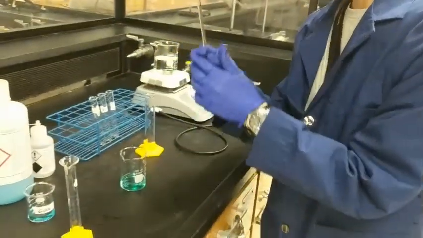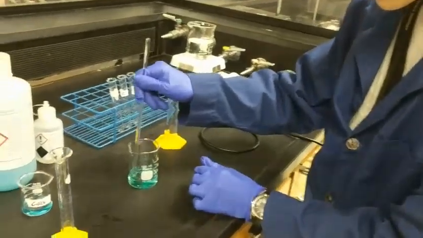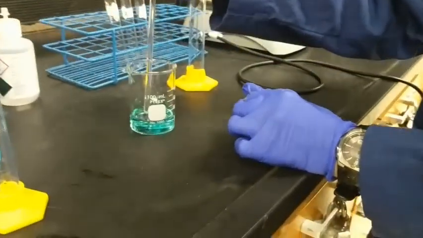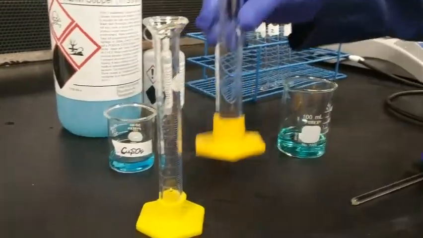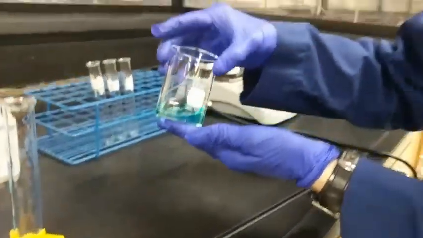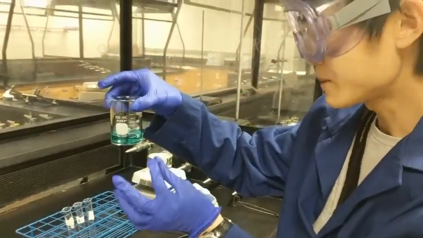Then, using a glass stirring rod, just gently mix it together. Alright. The final product is kind of bluish and a little bit greenish.